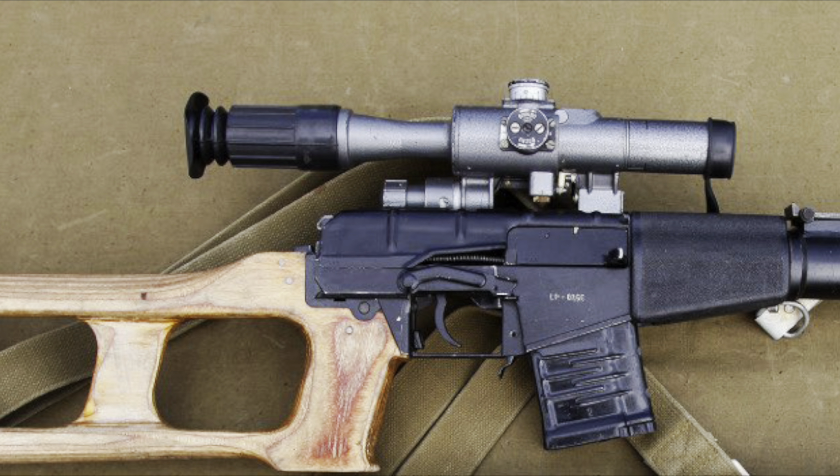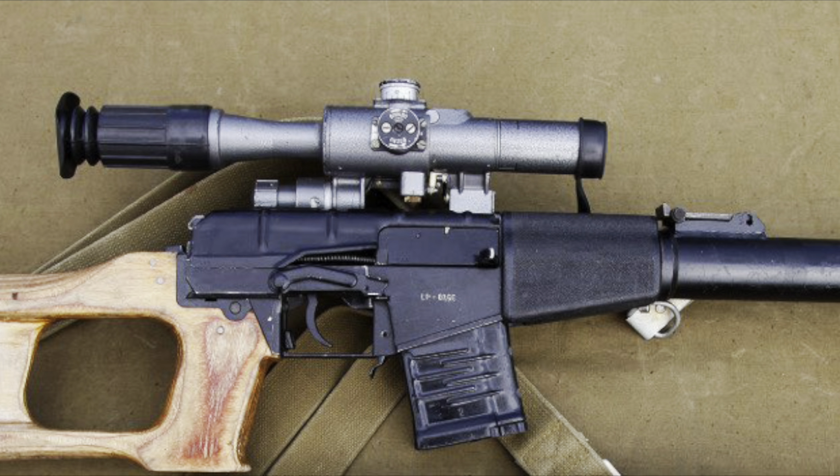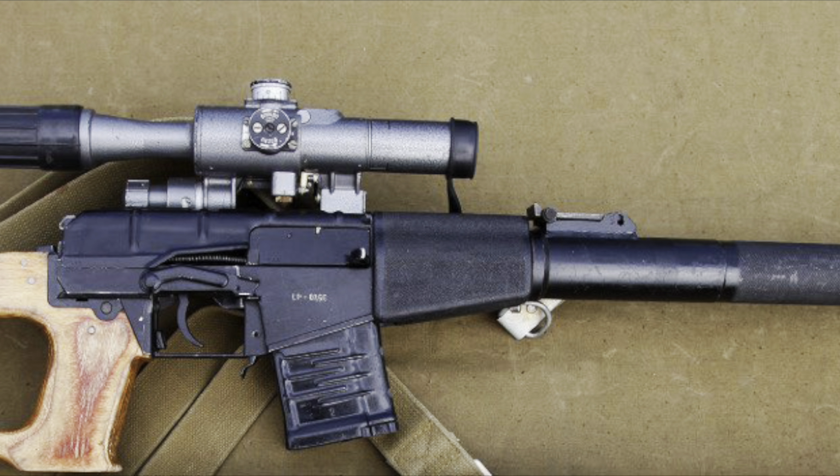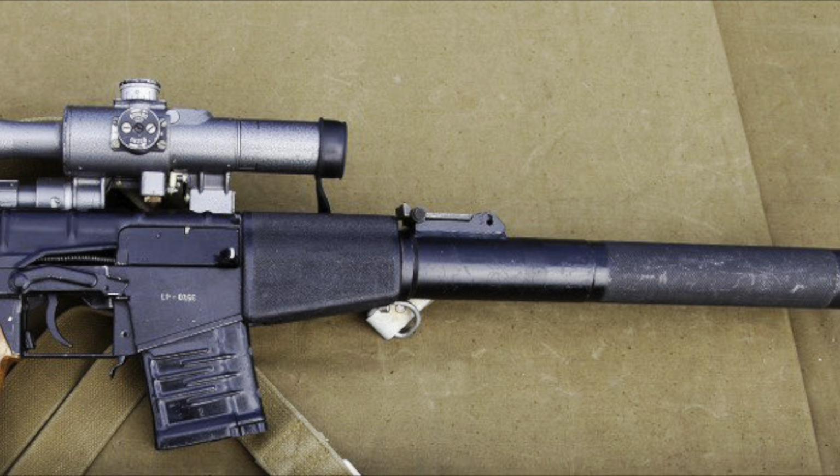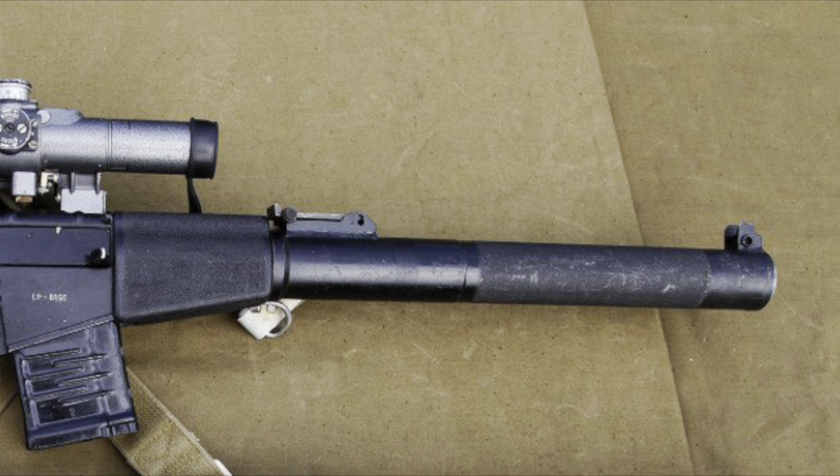I'm a huge fan of this just because I want one, because I think the Val is super neat. But I did a comparison video between 300 Blackout, 8.6 Blackout, and the 9x39. And of those cartridges, the 9x39 is probably the most underwhelming because it is so niche. Would I say that you should go with the 9x39 over a 300 Blackout? Absolutely not.